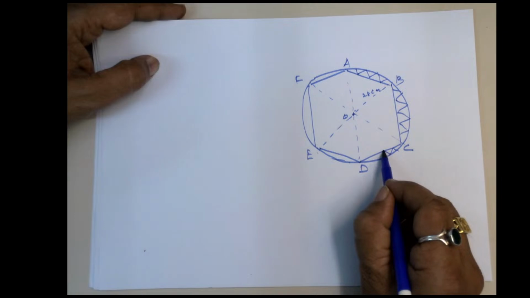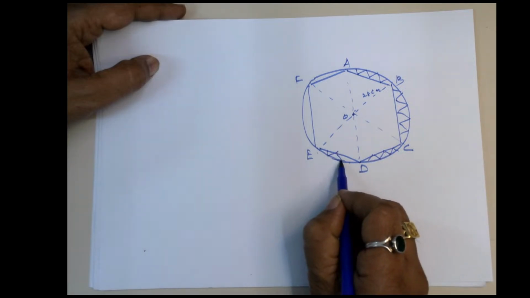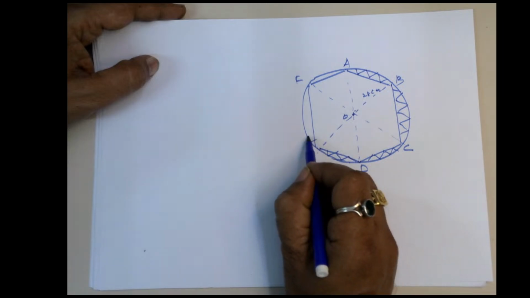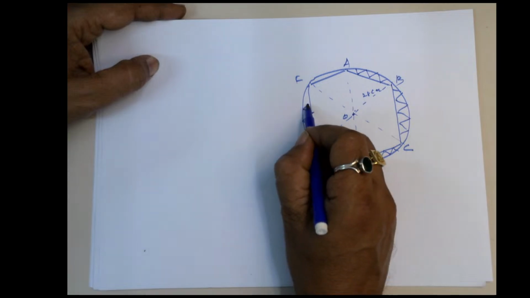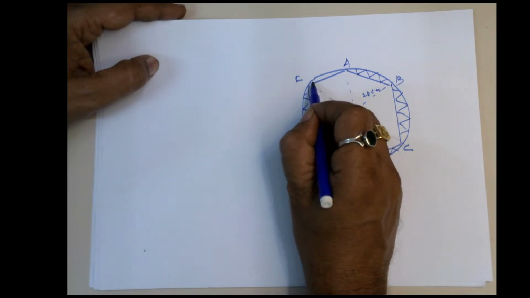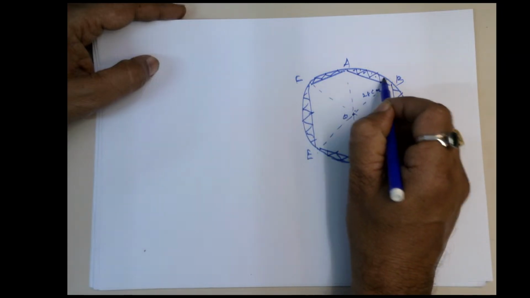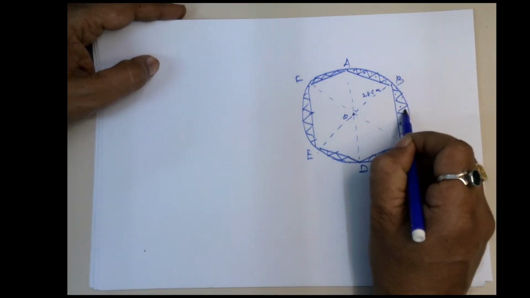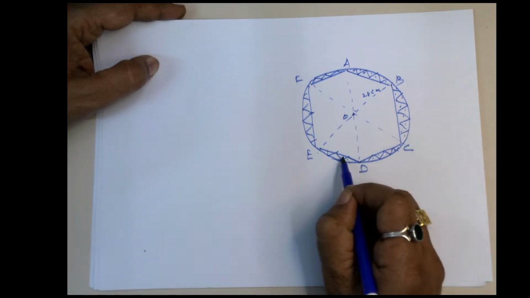So you will be asked a question like this, either the patterned area or the hexagon area apart from the pattern. Either way this can be asked. So this is the pattern. Okay, so you can anticipate such type of questions.